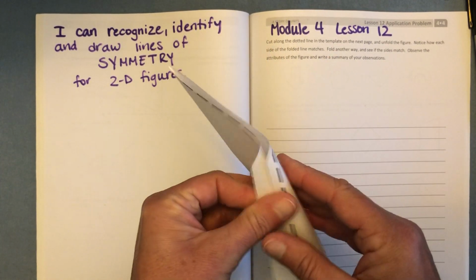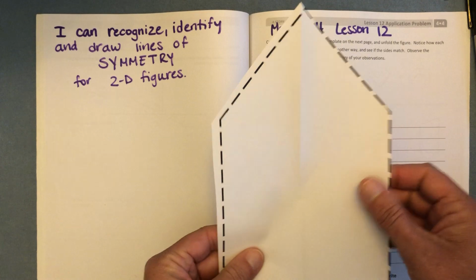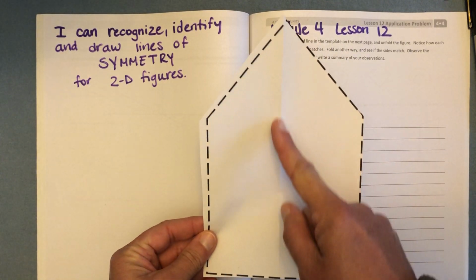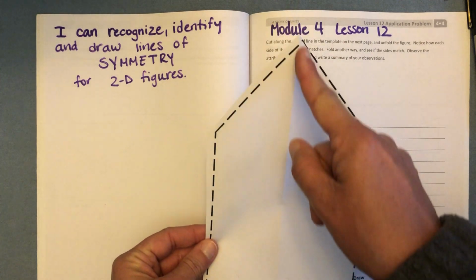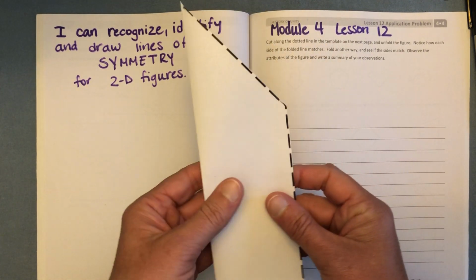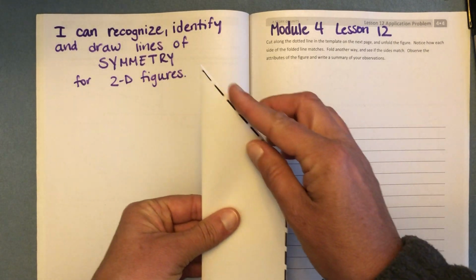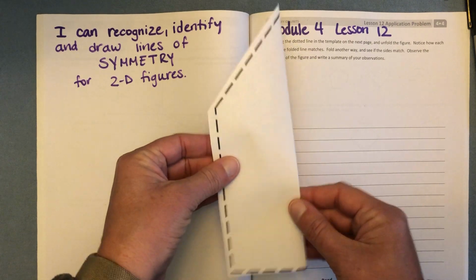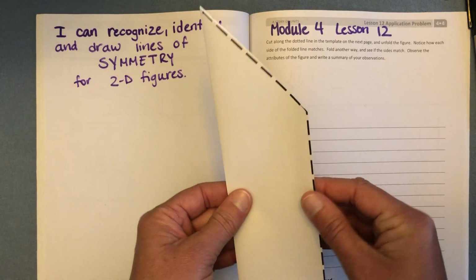If it will unfold. All right. Ta-da, look at that. Well, what I notice is that there's a line going straight down the middle of this figure where I folded it. And when I fold it back, nothing's hanging out. Each side is a mirror image of the other.